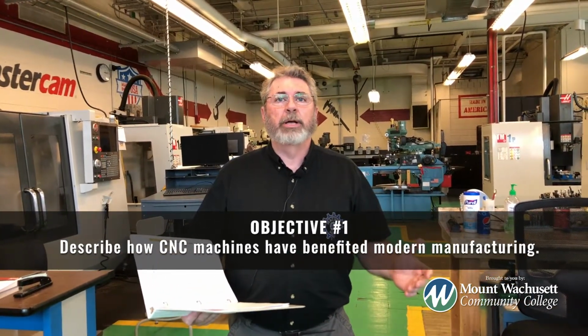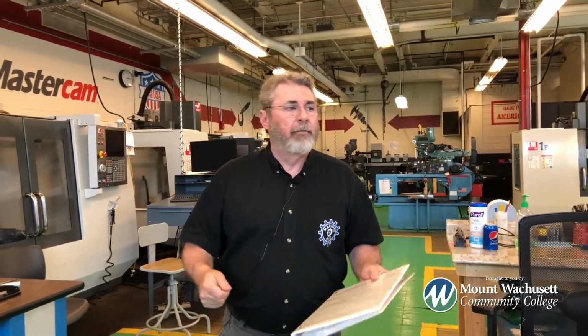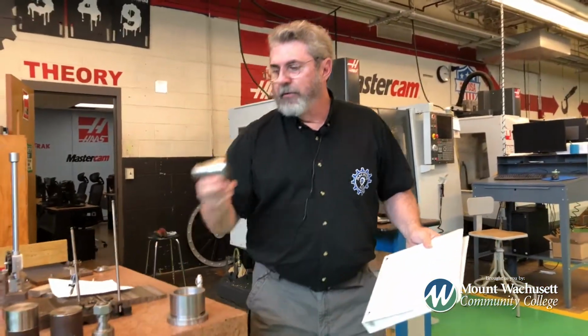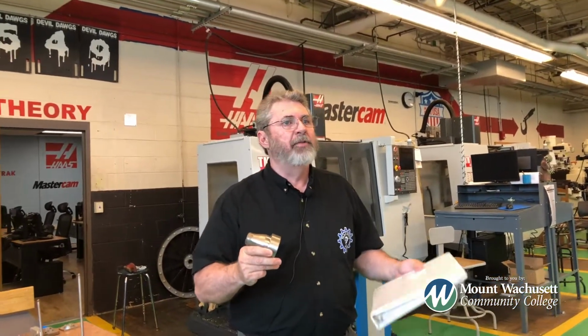In the old days when I started out, you actually had to turn the handles to machine parts. If you wanted to make a part similar to this right here, you had to physically turn the handles yourself. Now, with the advent of computers and the CAM software, that does it for you.